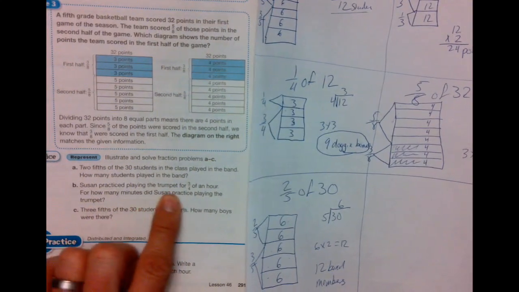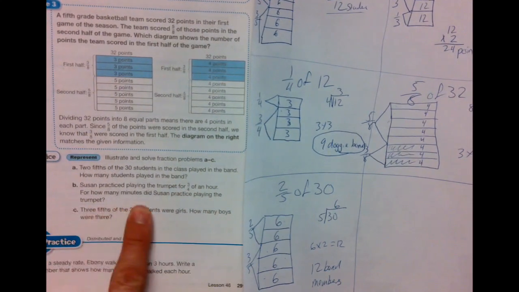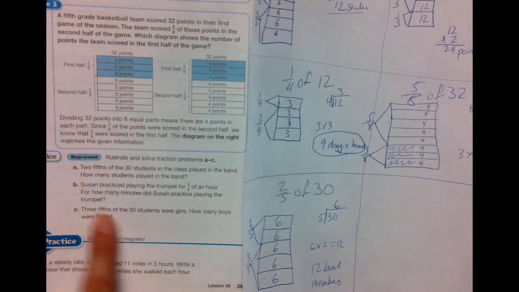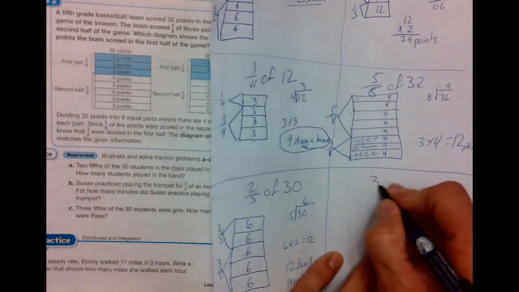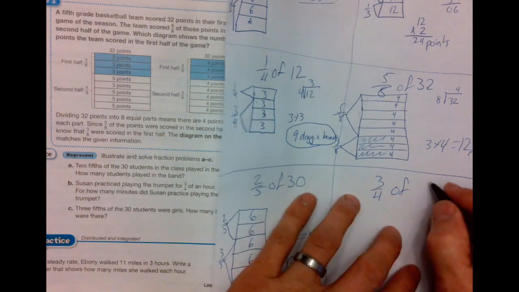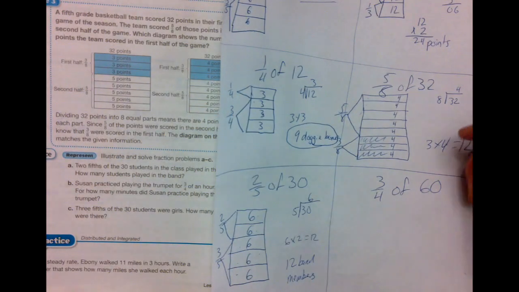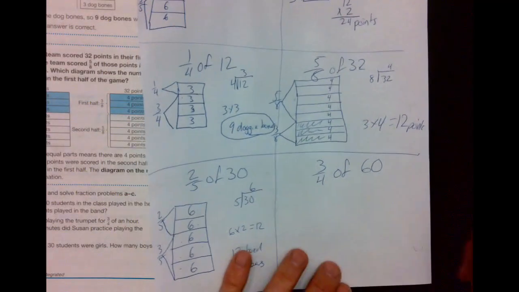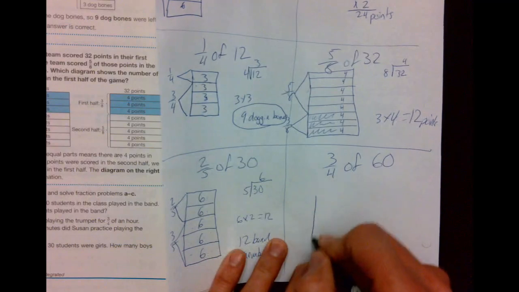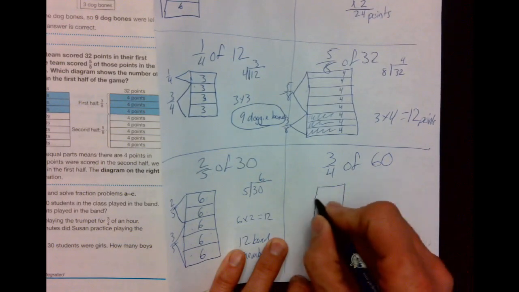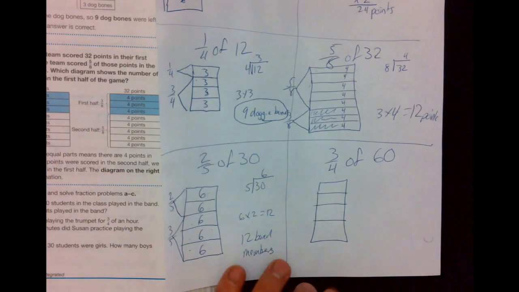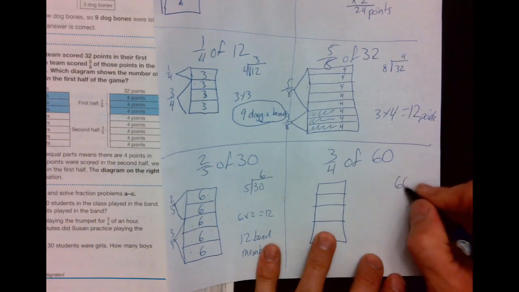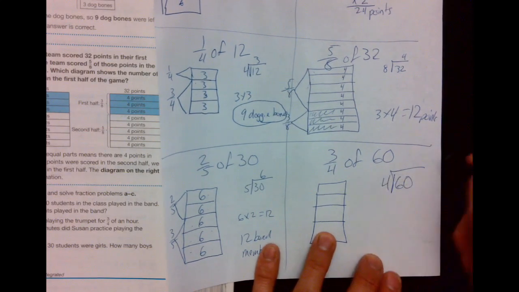Susan practiced playing the trumpet for 3/4 of an hour. How many minutes did Susan practice playing the trumpet? All right. 3/4 of an hour, 60. You can't put an hour there. You have to put the minutes there. It's asking for minutes. So 3/4 of 60. So the bottom number tells us how many boxes we have. 4 boxes, 3 circles. Now we're going to divide. Divide by the bottom number.